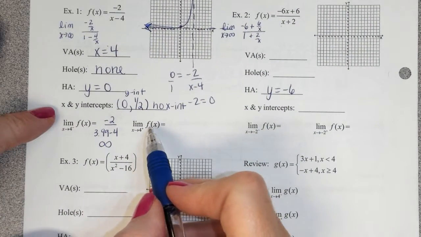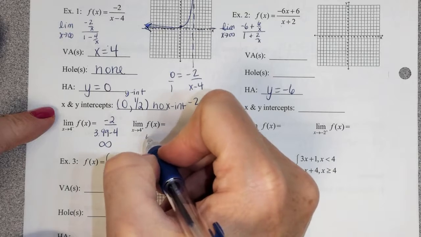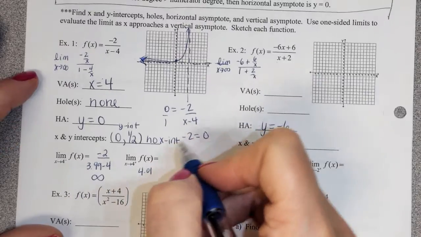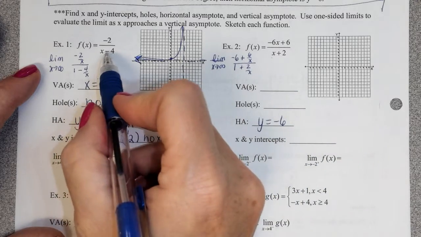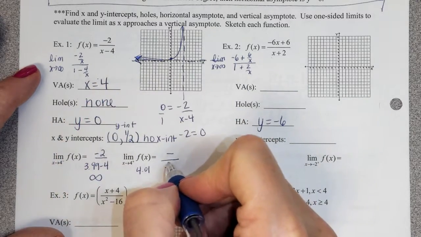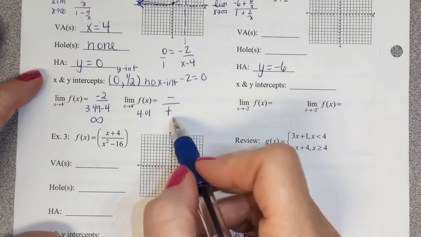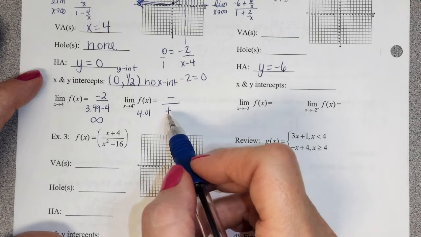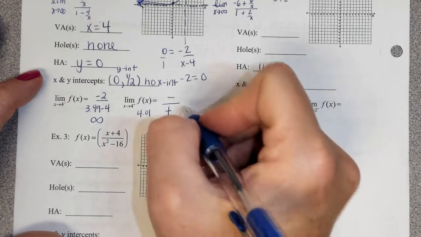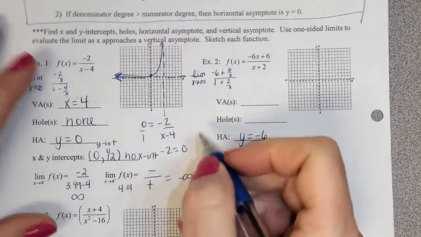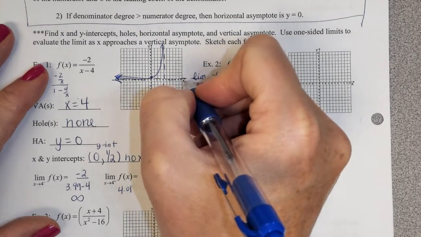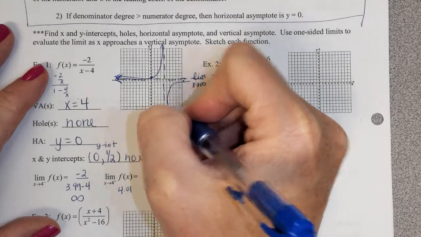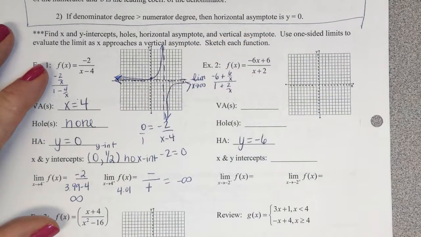Okay, as we approach 4 from the right. So now I'm going to plug in positive 4.01. So I'm going to have a negative on the top. 4.01 minus 4 is a positive. All I care about is it positive or negative? What's it going to be? So it's going to be negative infinity there. So I know that it can't cross this, it can't cross this, so therefore it's going to have to look like that. Okay? So that's our goal.